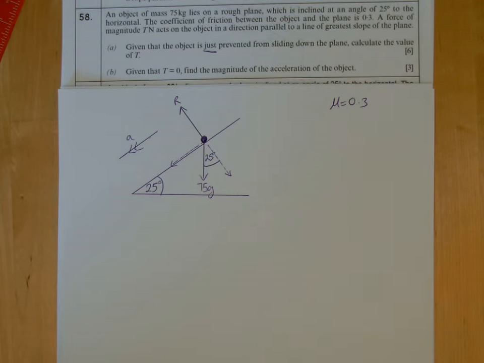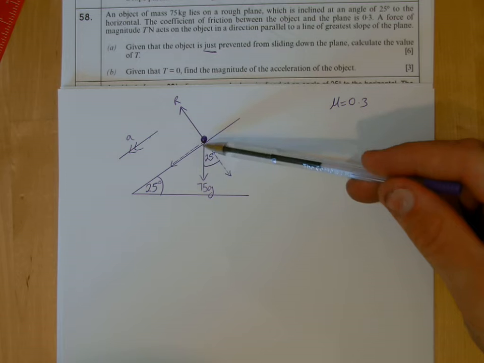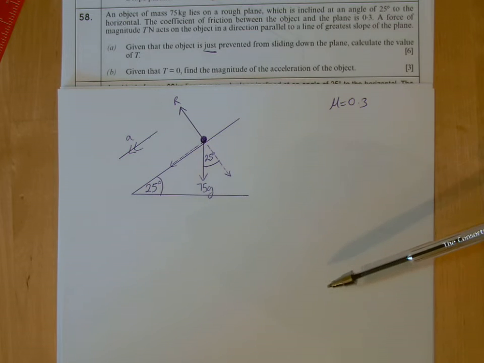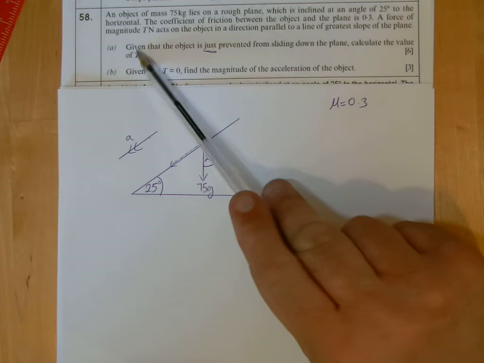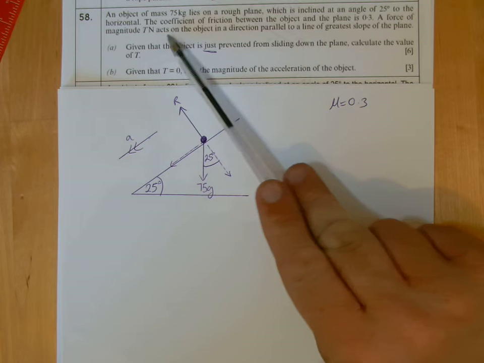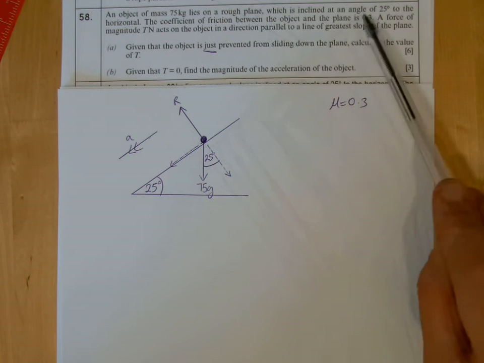Right, so with this question here, you've got this mass of 75 kilograms. It's on a rough plane, inclined at 25 degrees, and the coefficient of friction is 0.3. Now it says there's a force of magnitude T newtons acting on the object in the direction parallel to the line of greatest slope.